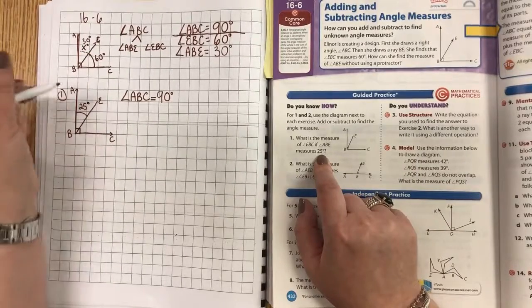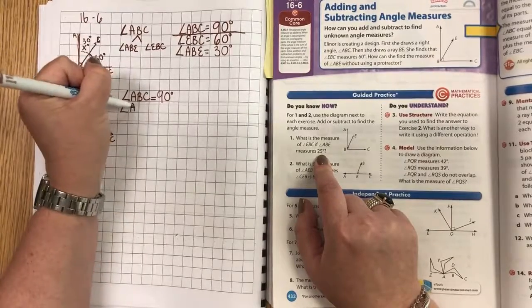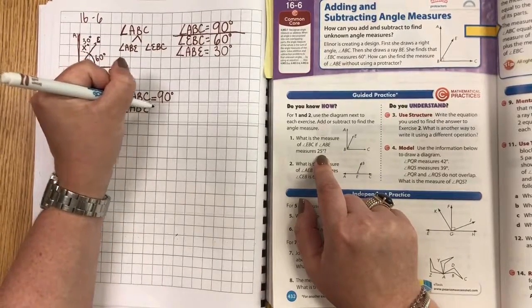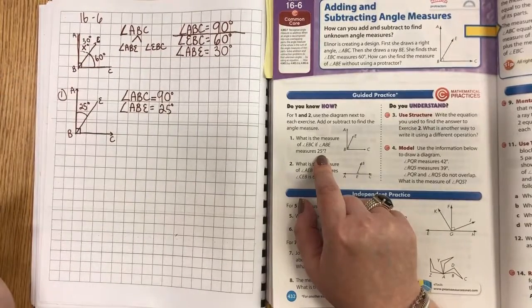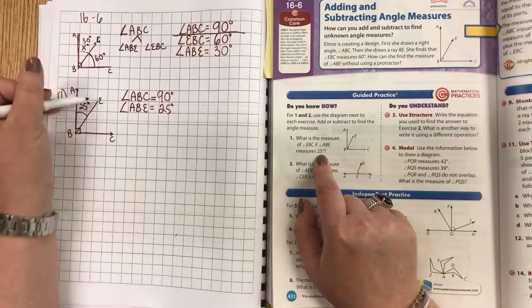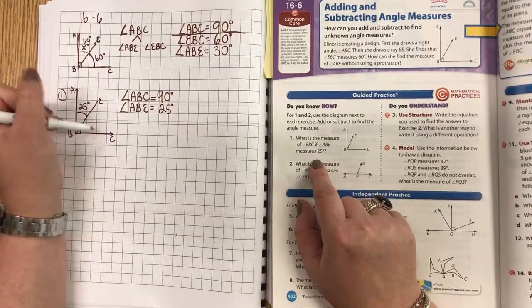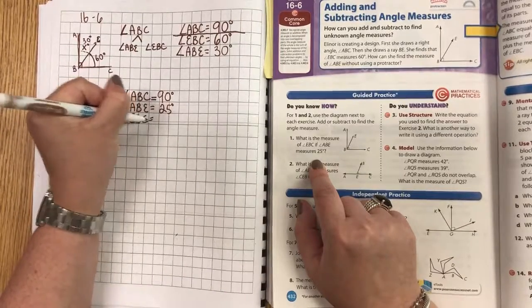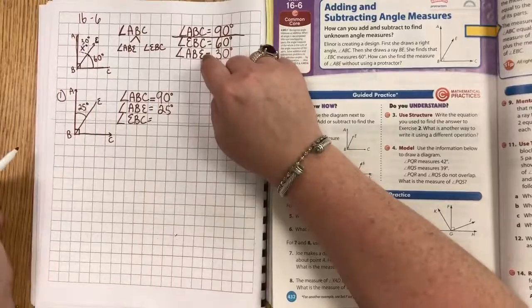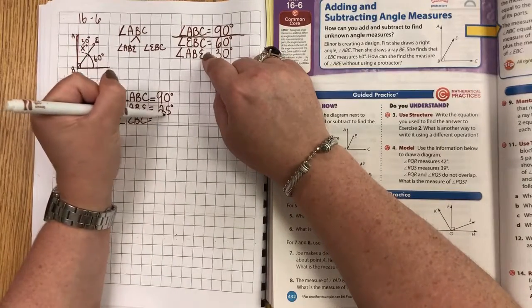And I know that angle ABE is 25 degrees. So in order to find angle EBC, I'm going to have to subtract. I'm going to have to take away 25 from 90.